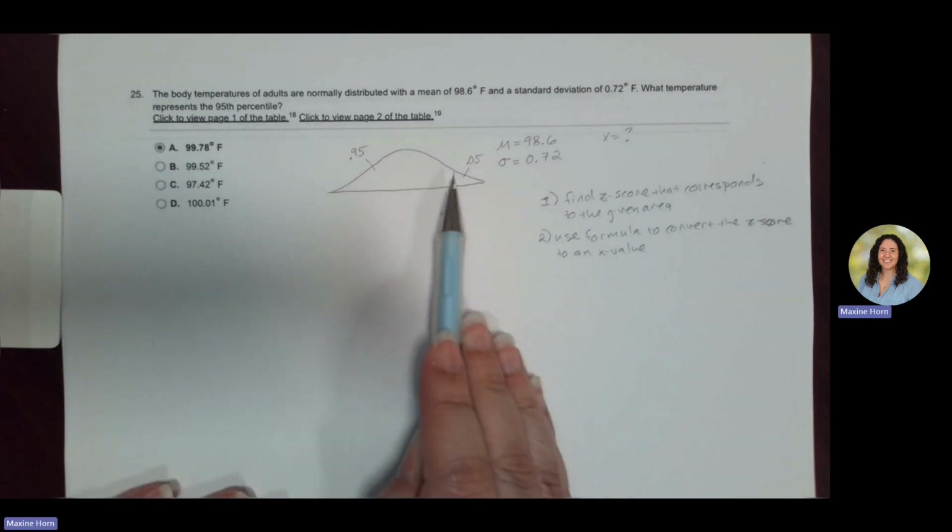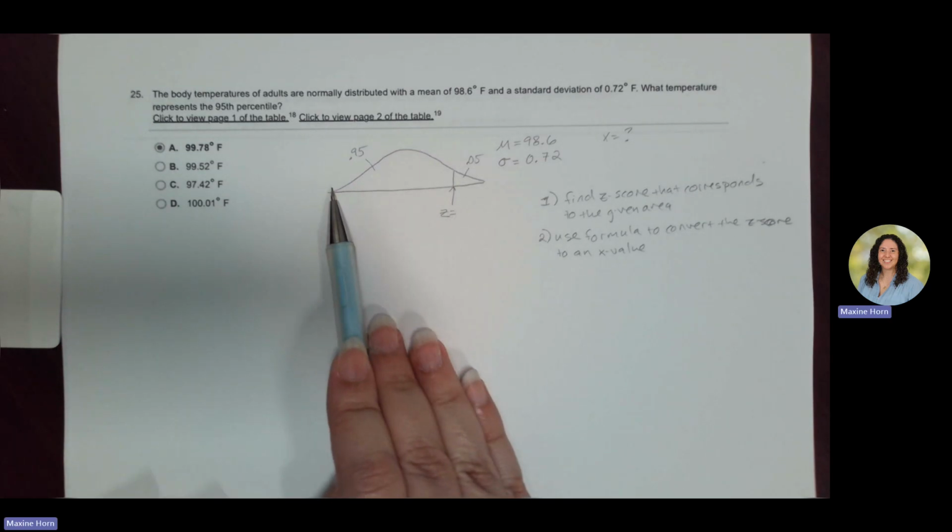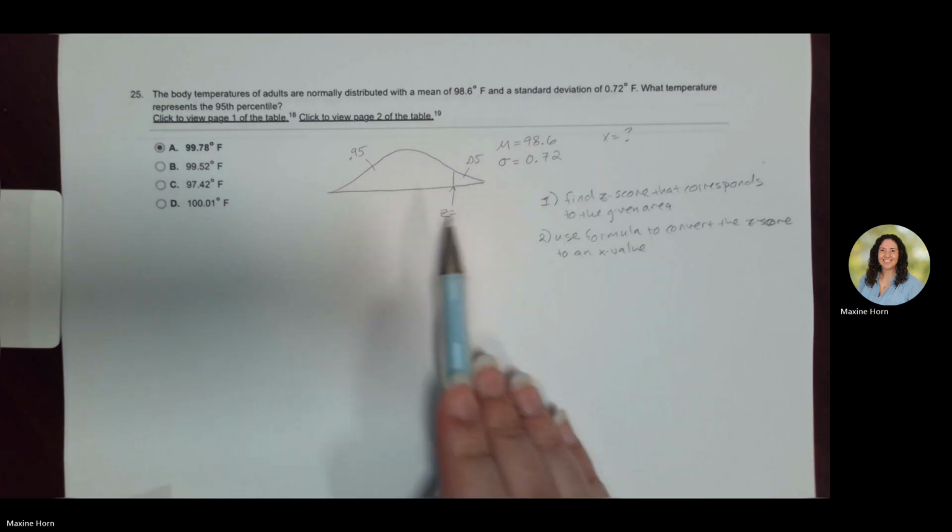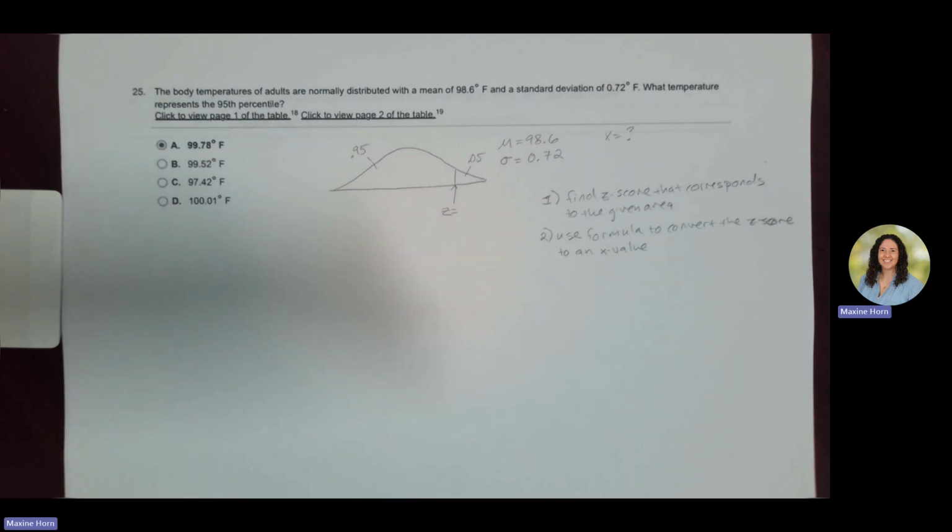All right, finding the Z-score. So I have an area to the left of 0.95. So we're going to look that up in our chart. Did I save one of my charts over here? Those are negatives.